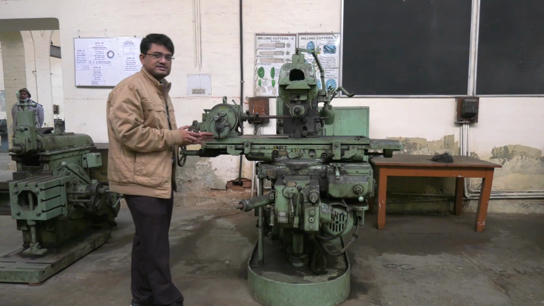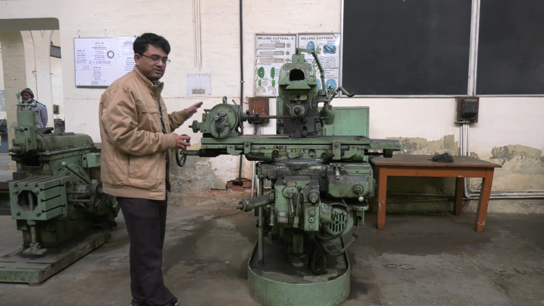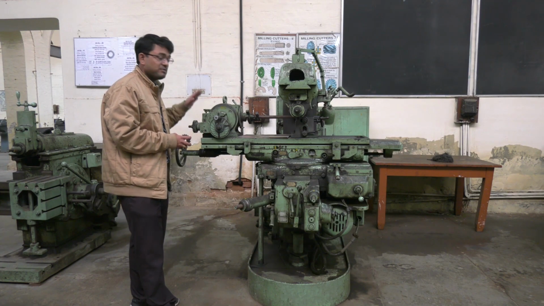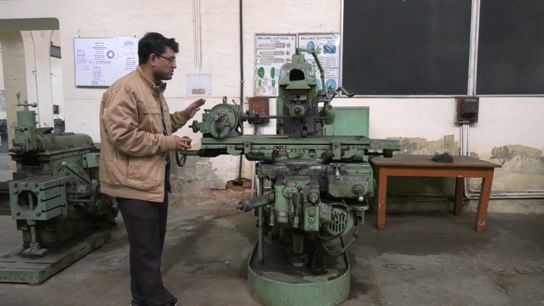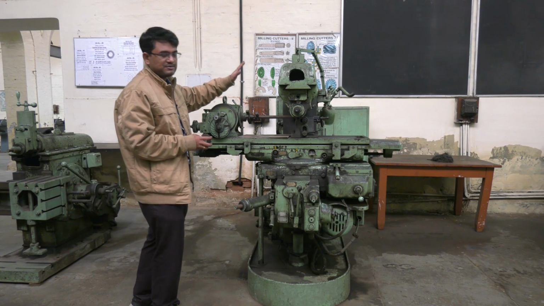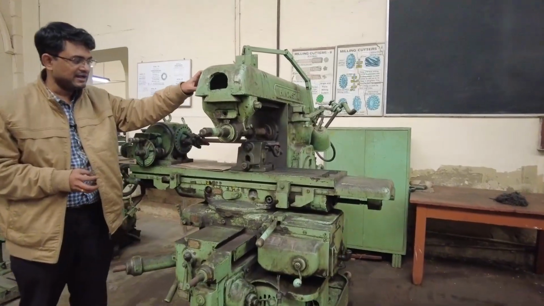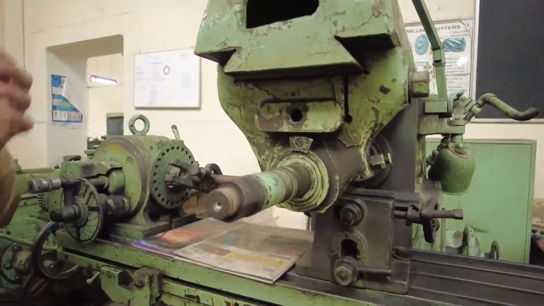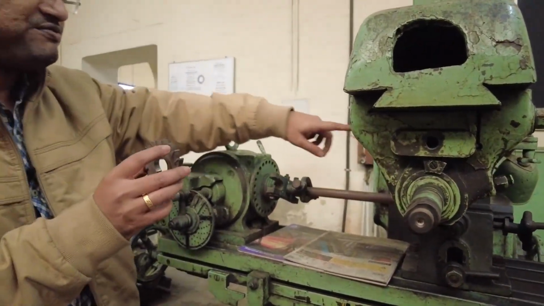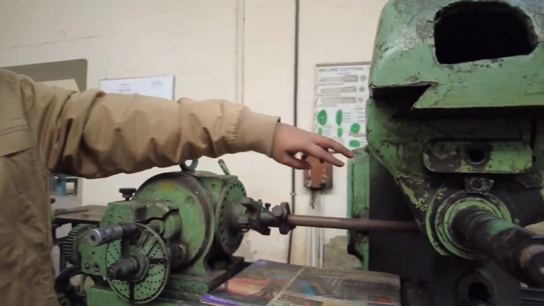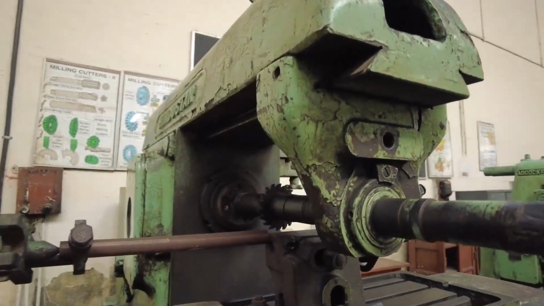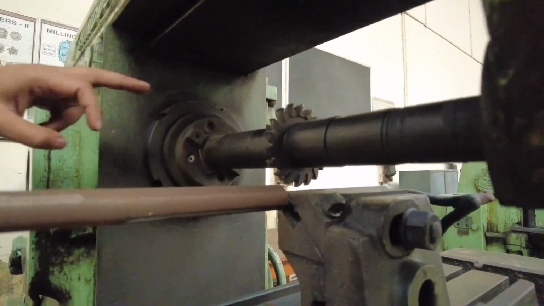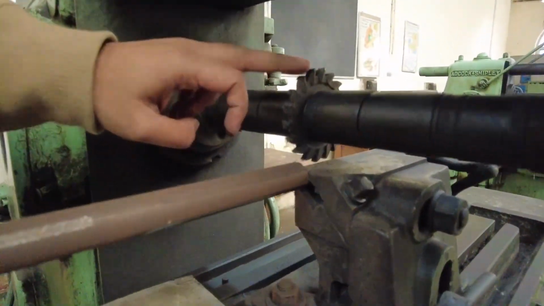Okay students, now this is the milling machine by which we will do the milling operation, the first operation being slot cutting. Before doing that, let me tell you about this machine. This is the radial arm, through which the main cutting tool has been fixed on the spindle or on the arbor. You can see the cutting tool has been fixed here inside. So the main or primary cutting motion will be given through this milling cutter.